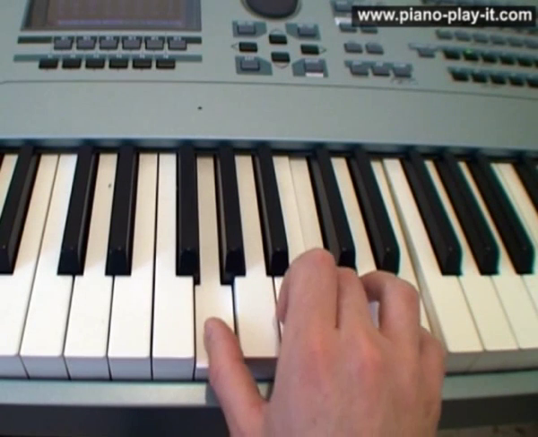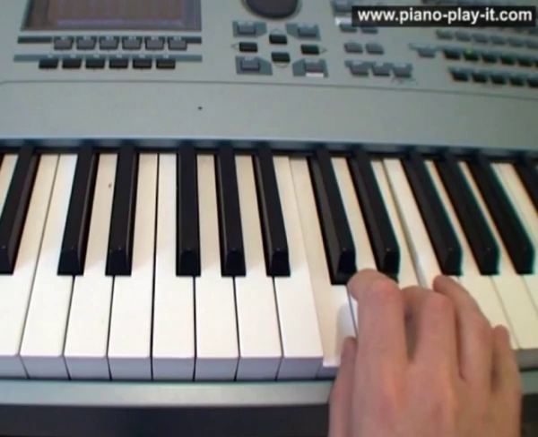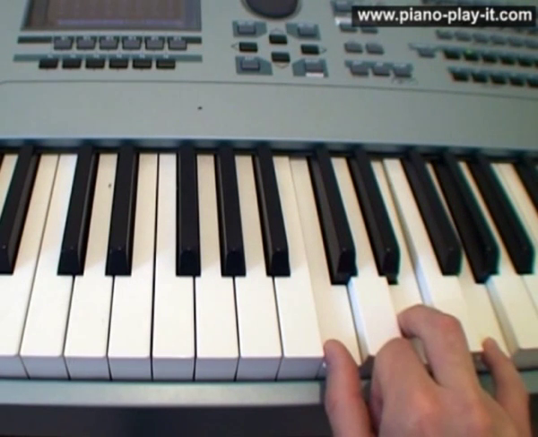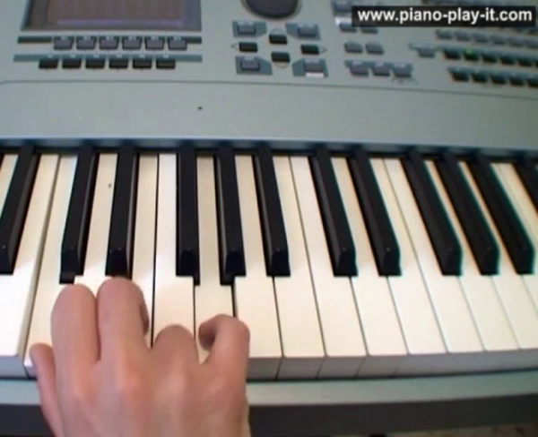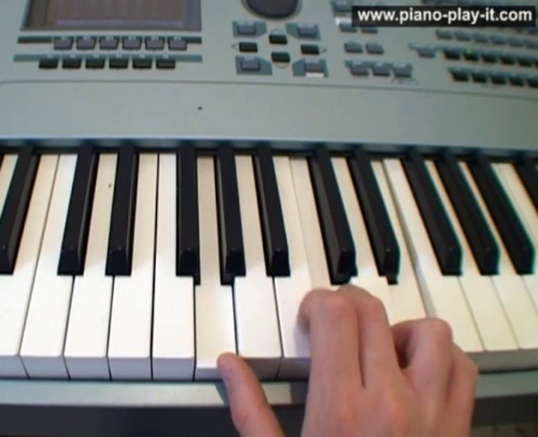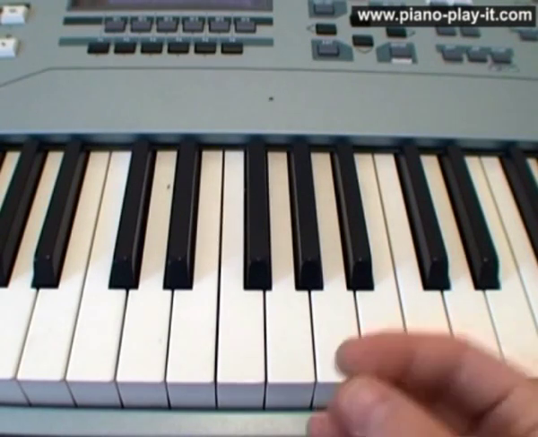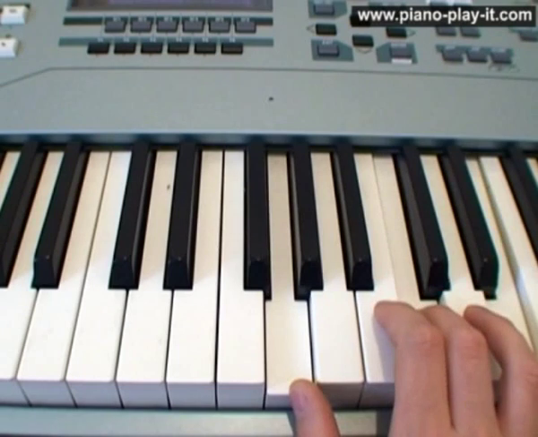What happens next? G moves up again, so G goes to here, and then we move again to the root position. So basically, what do we have? We have the root position, the first inversion, and the second inversion. Altogether, we have 3 inversions. Why? Because the chord has 3 voices.